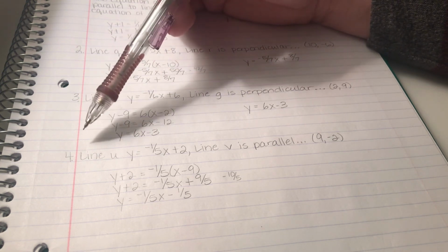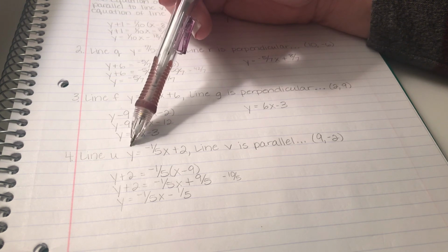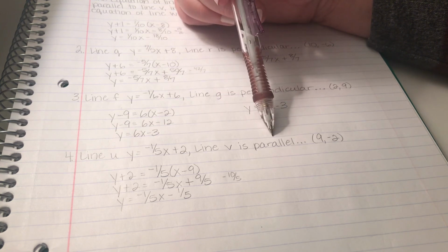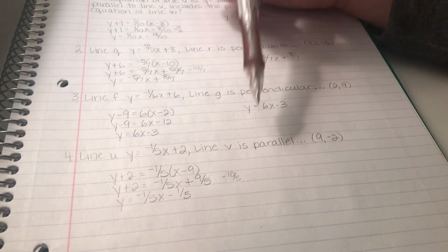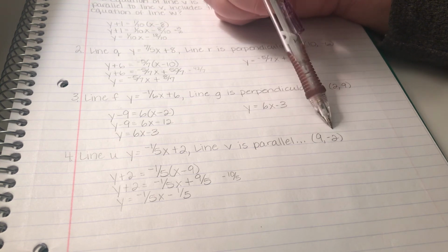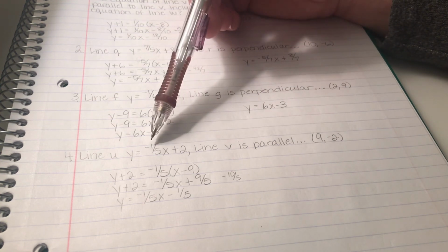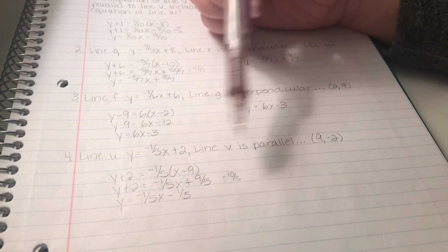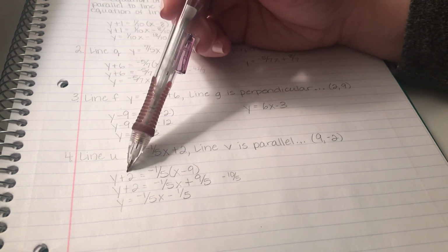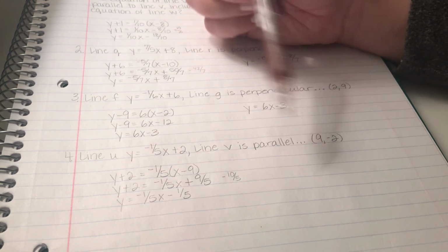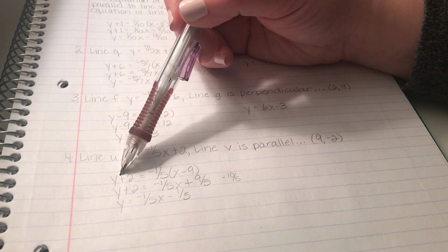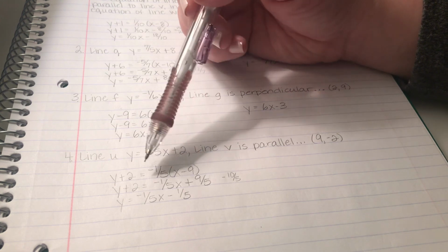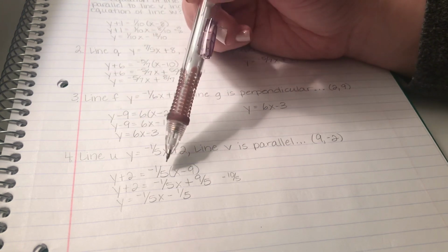And number 4, line U, the equation for that line is y equals negative 1/5 x plus 2. Line V is parallel, so we're back to this like our first example, and passes through the point (9, -2). So if it's parallel, we'll copy that slope. We'll subtract our x value from x. We'll subtract our y value from y. Since we're subtracting a negative, I can just write it as a positive because two negatives make a positive. I'll use my distributive property to clean this up a bit. And once again, they gave us some fractions, but that's okay.